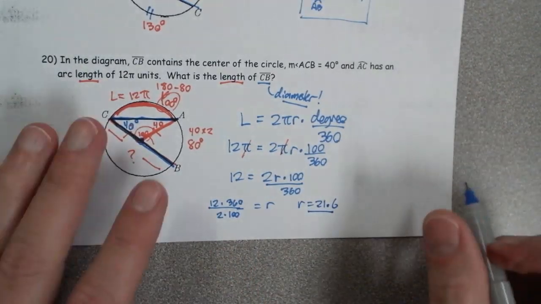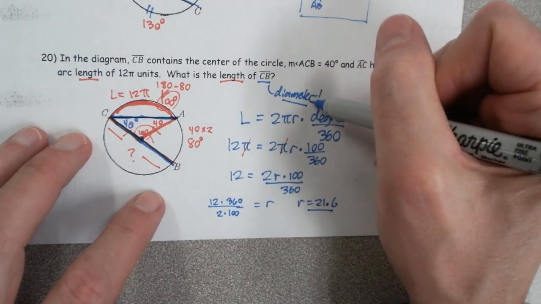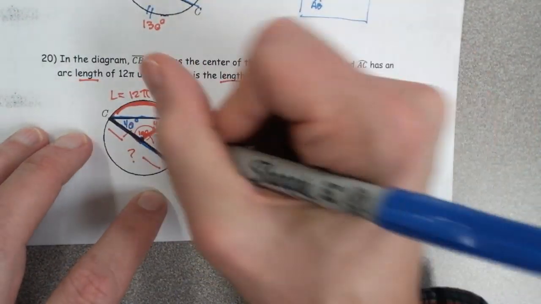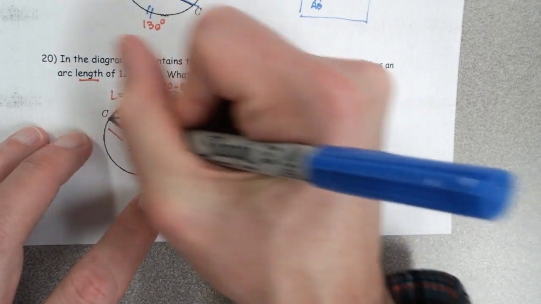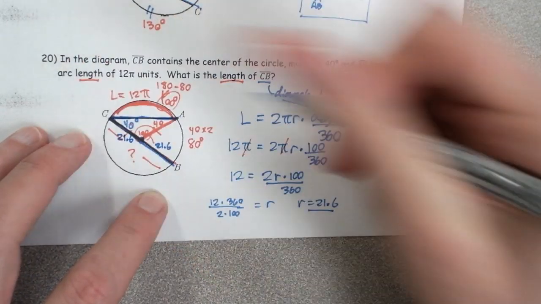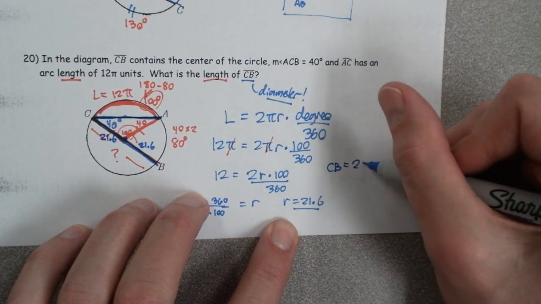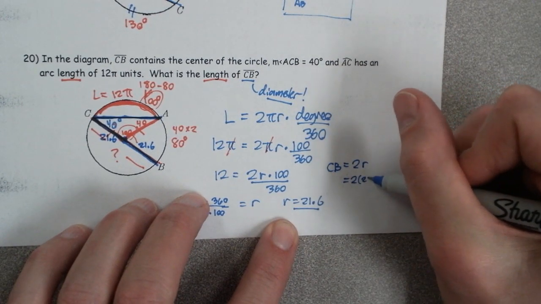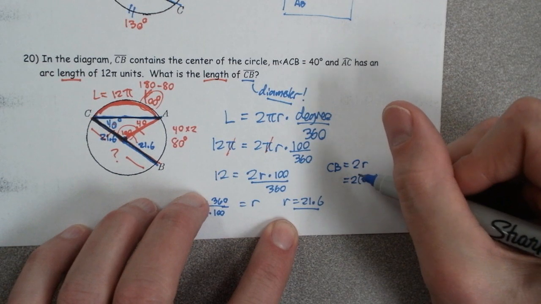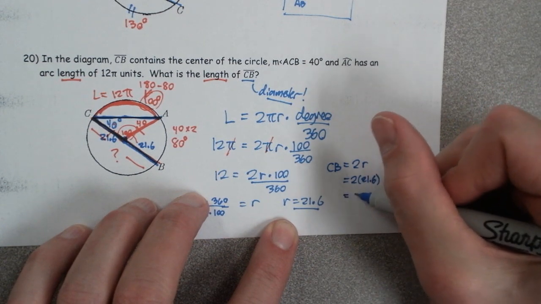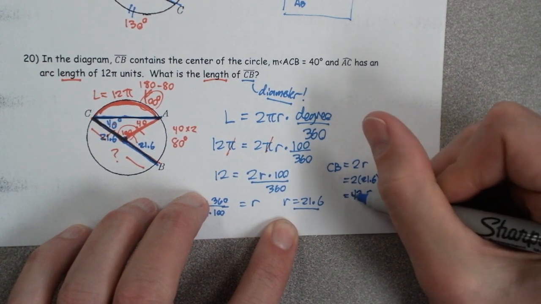So how do I get CB? Since CB is the diameter, that's going to be twice the radius. So the radius is 21.6. The whole length of CB is going to be 43.2 units.